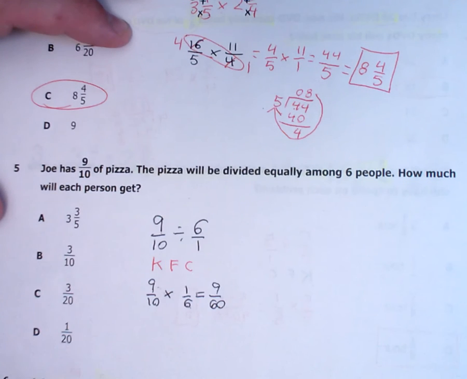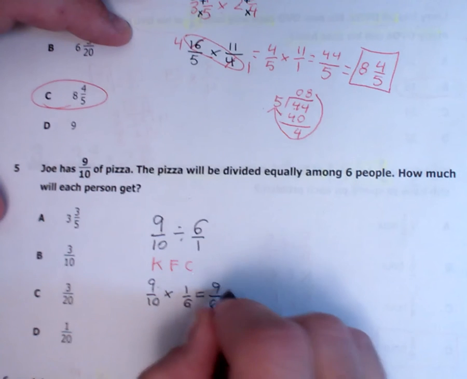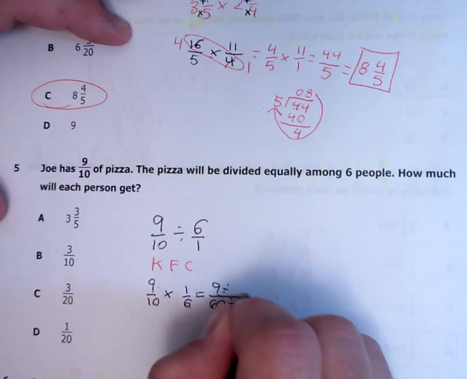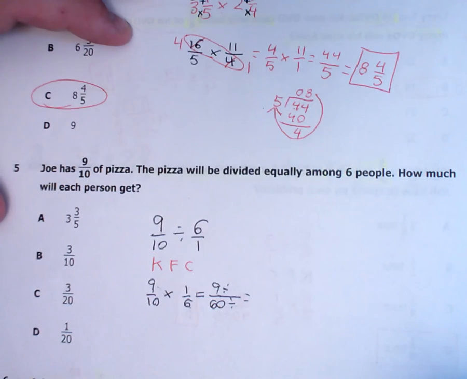Is that a proper fraction or an improper fraction? 9 over 60. Is it a big-headed baby? 9 over 60? No, so it's not an improper fraction. It's proper. Proper, then you have to divide the top and bottom equally. It's short division. Short division for proper fractions. Long division for improper fractions.